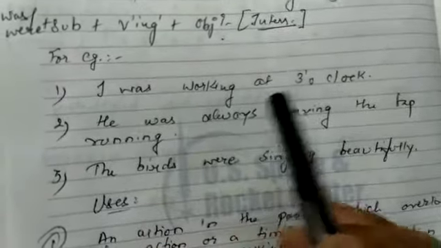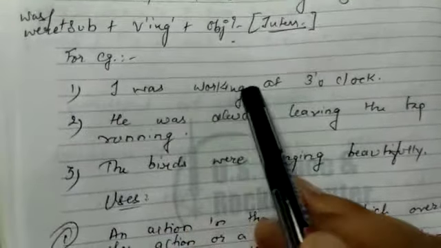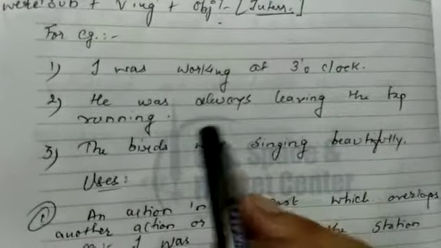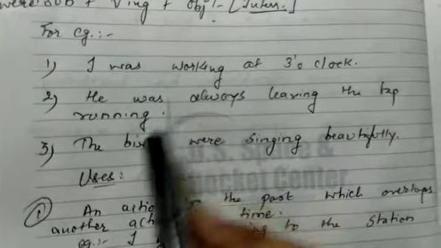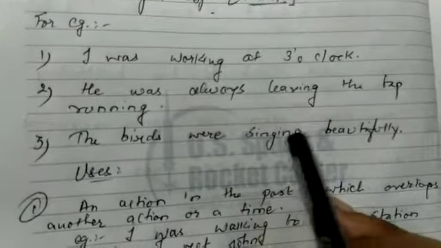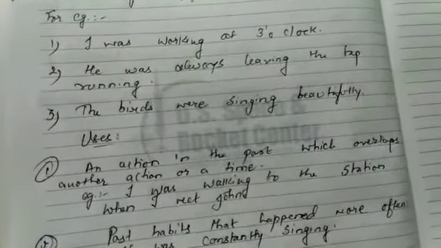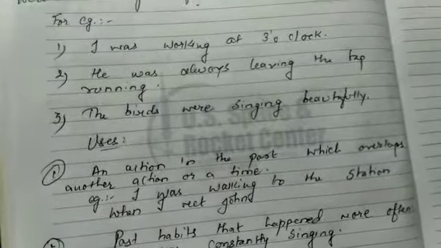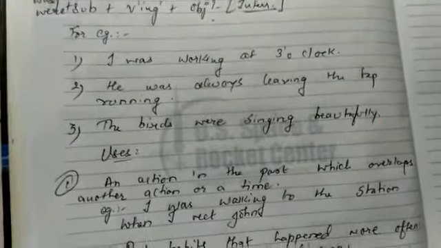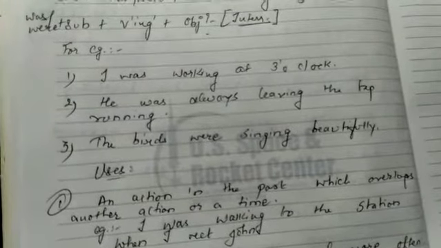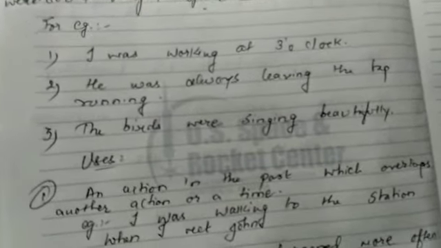I was working at 3 o'clock. Okay, I is subject, was verb-ing, when at 3 o'clock. Then he was always leaving the tap running. Okay, then the birds were singing beautifully. So this is the example of past continuous tense. I hope you have quickly revised these tenses. So far we have done 4 tenses, that is simple past, simple present, simple future and past continuous.